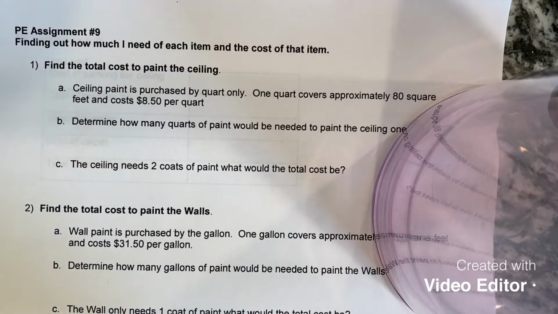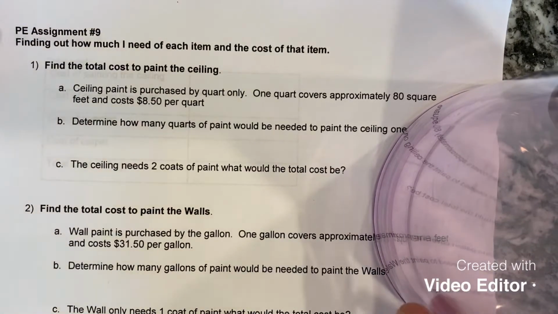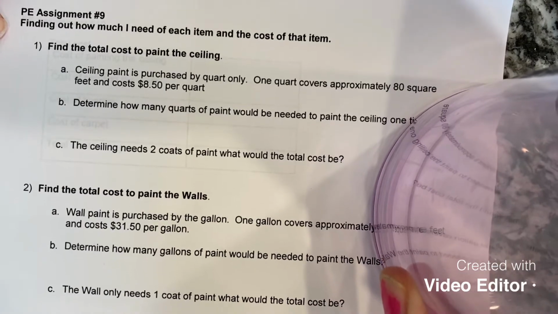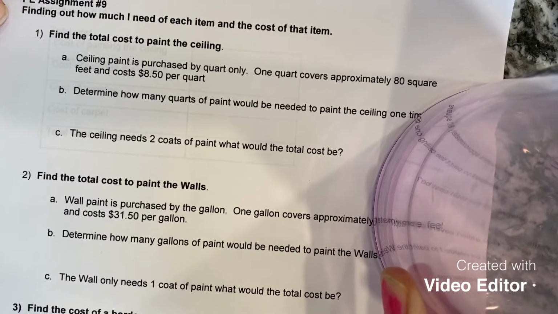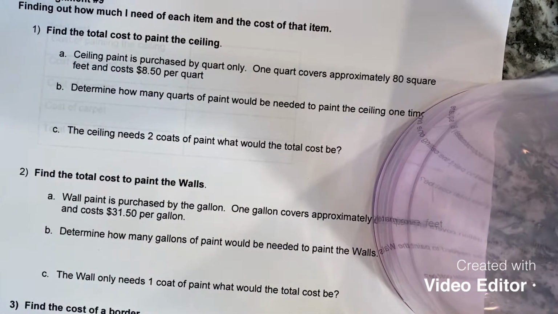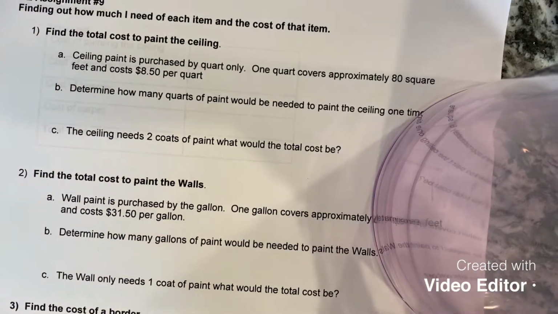So it says find the total cost to paint the ceiling. It says ceiling paint is purchased by quart only. 1 quart covers approximately 80 square feet and costs $8.50 per quart. Determine how many quarts of paint would be needed to paint the ceiling 1 time.